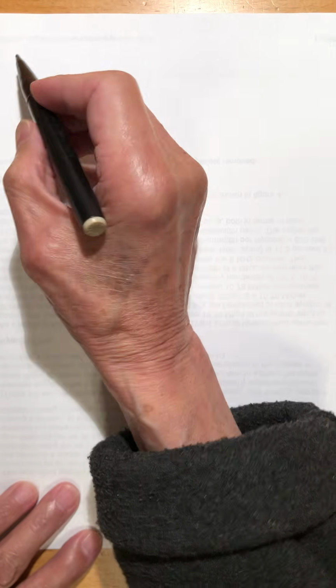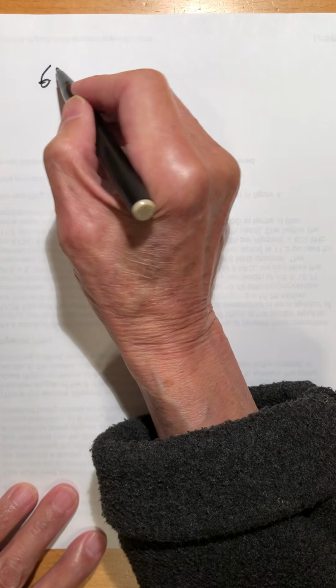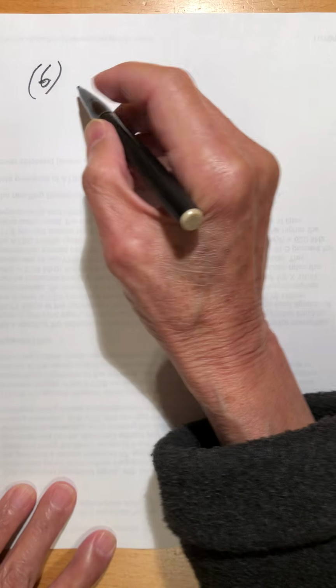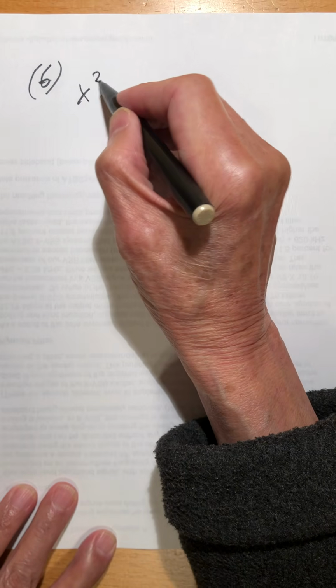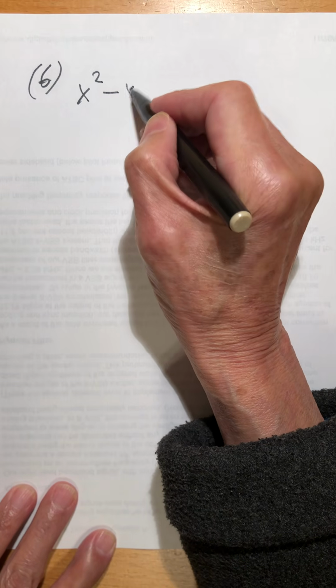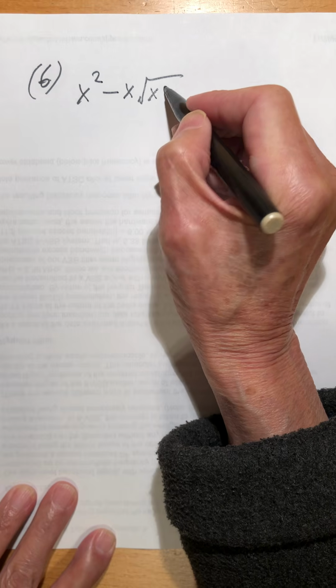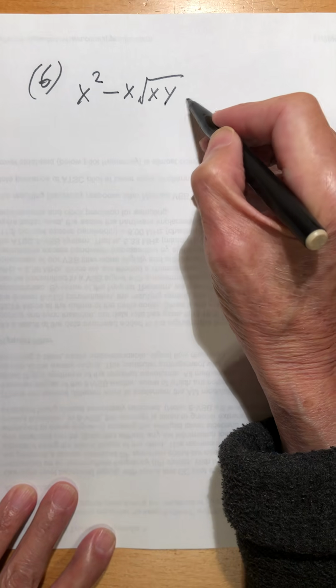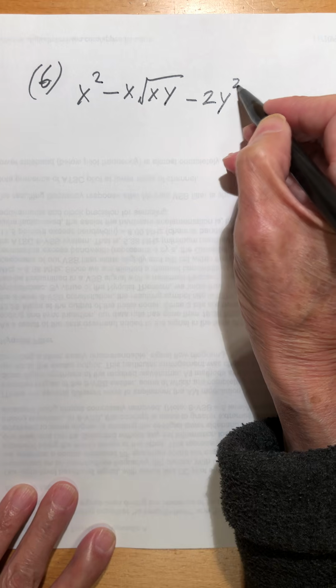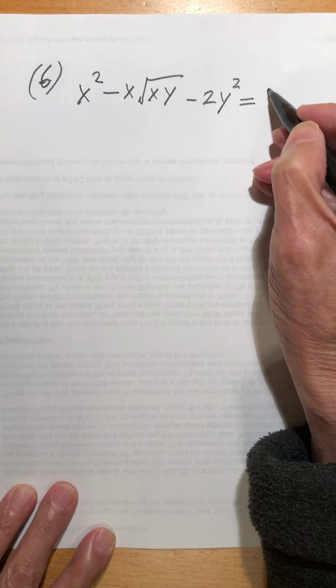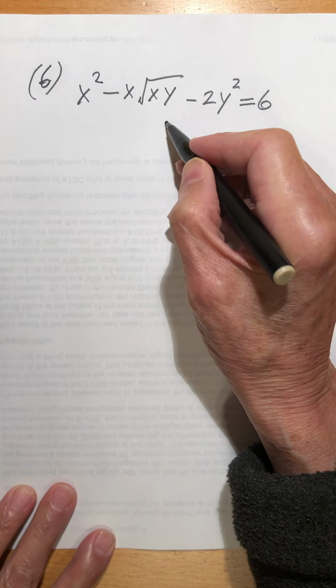Number 6. Okay, x squared minus xy minus 2y squared equals 6, and the point is 4, 1.